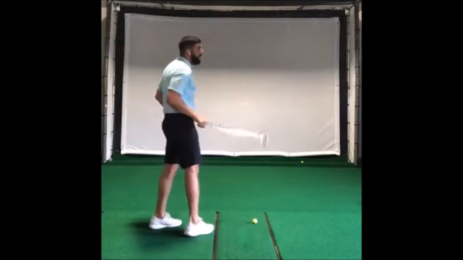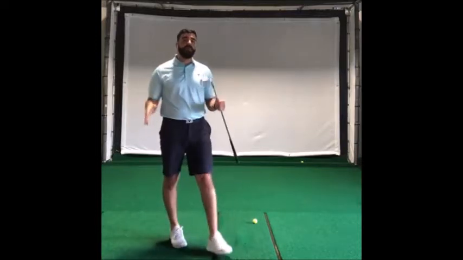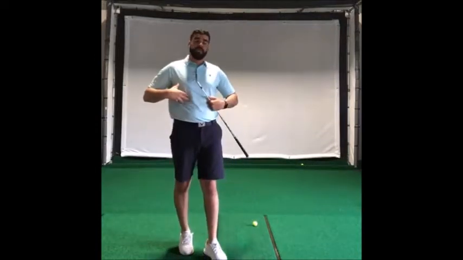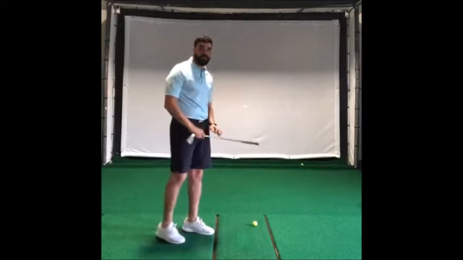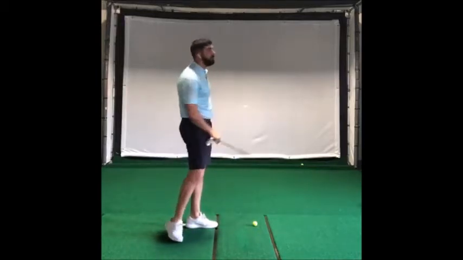and I see my intent of trying to hit a push draw. And as a result of that, being the athlete that you are, your body is going to adapt to your intent, meaning you are going to subconsciously start reacting with your pivot to try to allow yourself to achieve your desired ball flight.